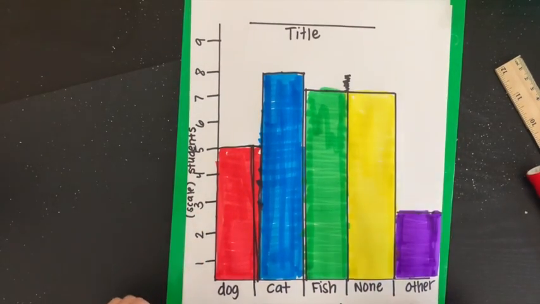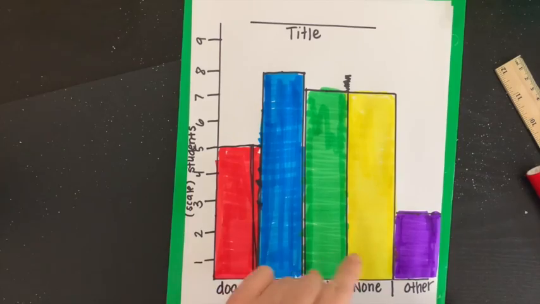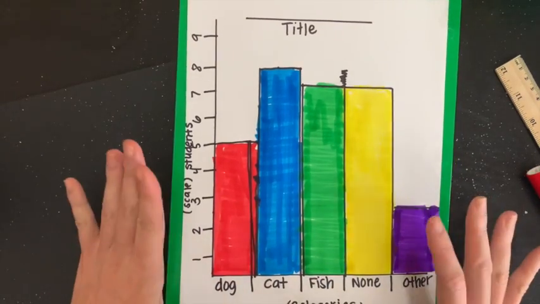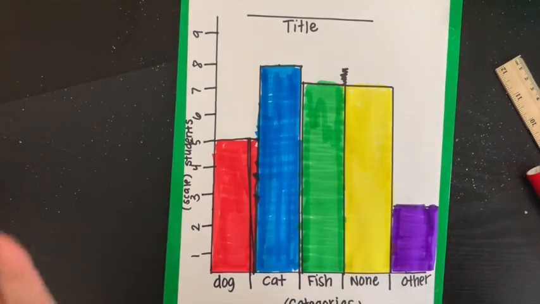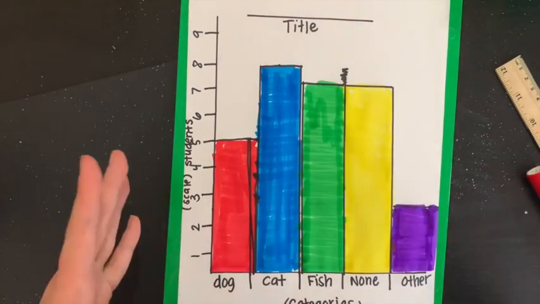Now my bars are all colored in different colors: red, blue, green, yellow, and purple. When you're coloring your bars, you want to make sure that you choose colors that are really different from each other so that it would never get confusing about which one is which.